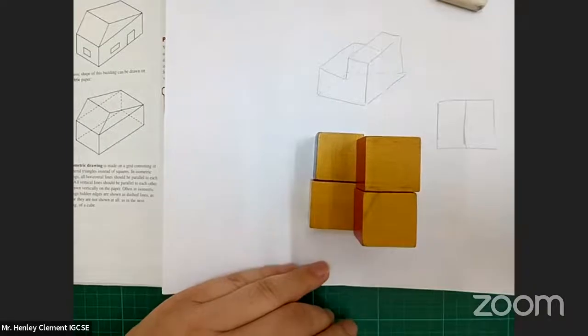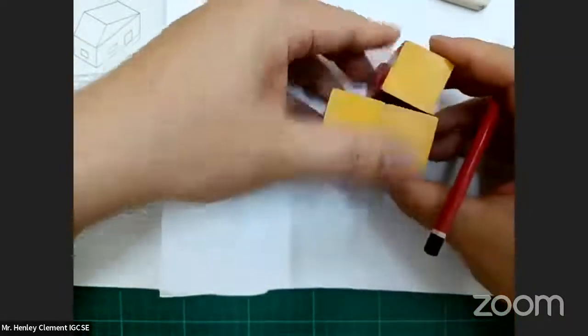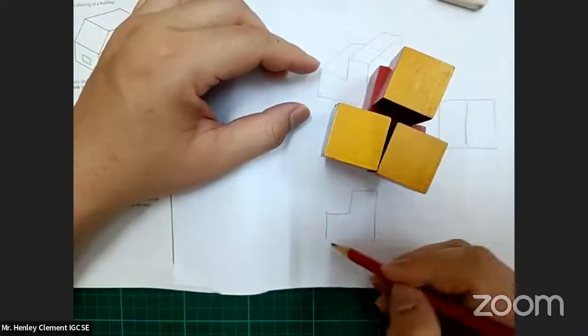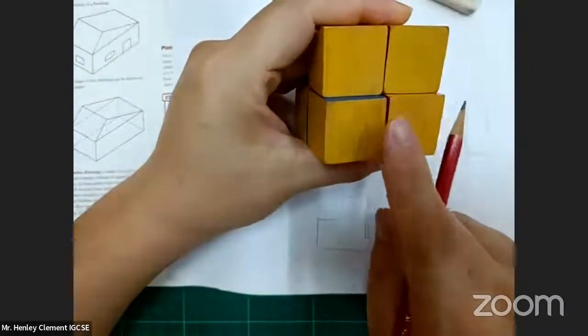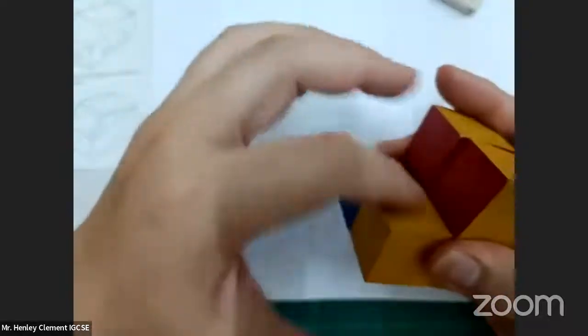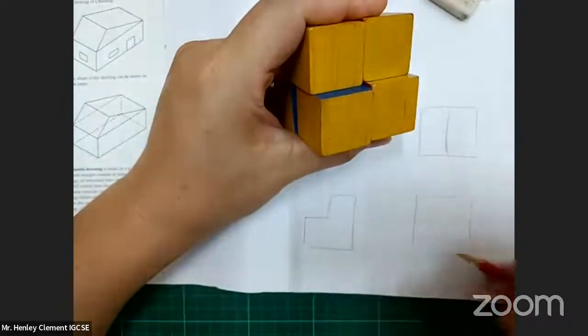This is the plan view. And then in front, I think it's easy. The front looks like this. And then the behind, the side view, you can see the whole thing. But actually to show there's an indent here, we need to draw in this way.